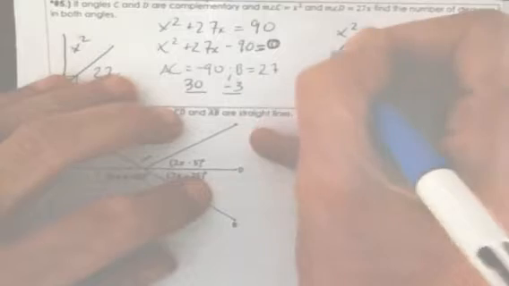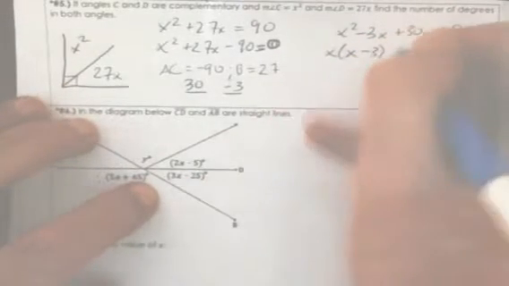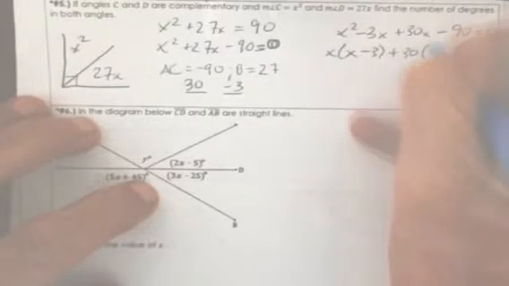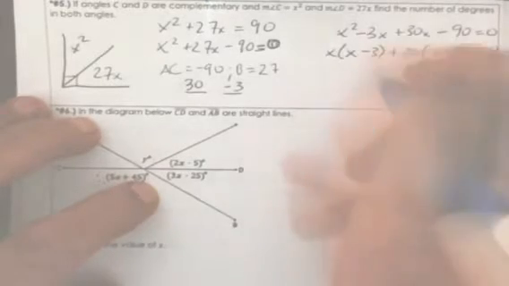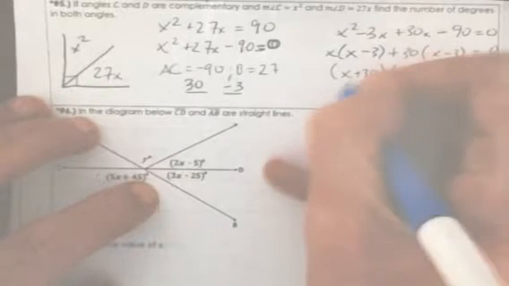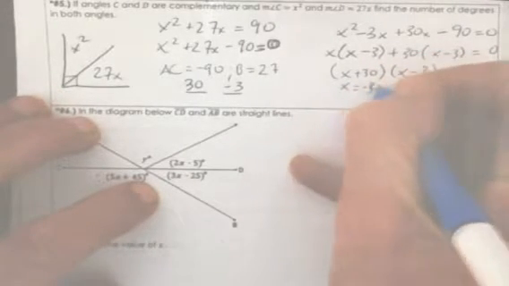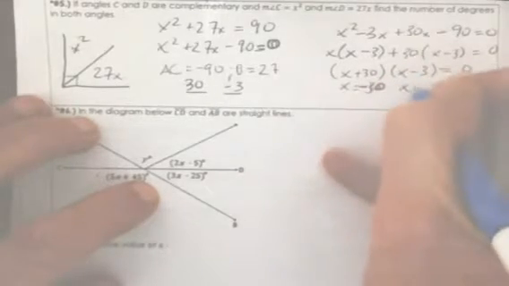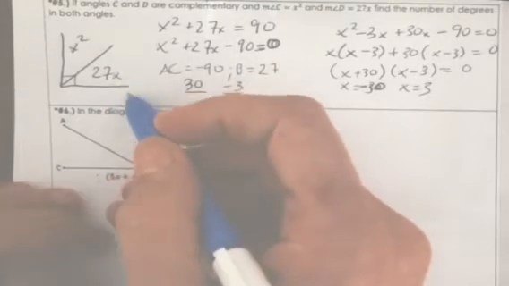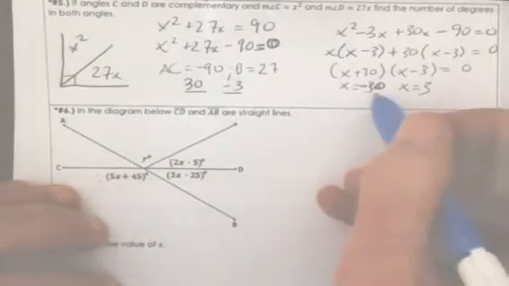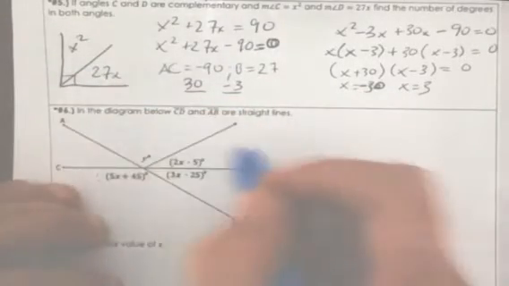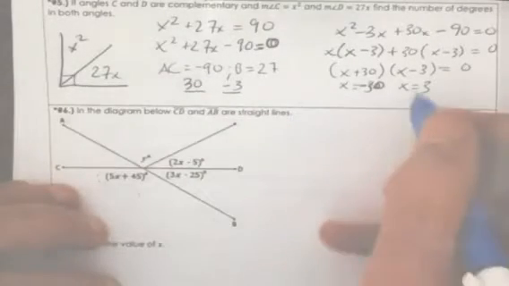This is x coming out times x minus 3 plus, now this we can take out 30, and we're left with x minus 3. So now we have x plus 30 times x minus 3. X equal negative 30. X equal 3. Now we look back at how our angles are measured, and we see that if we use negative 30 times 27, we're going to get a crazy negative number, so that's no good. But we can use x equal 3, and that'll work fine.